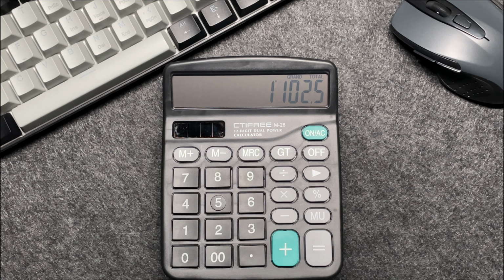And there you have it, folks, a fast and easy way to calculate 55% off a price using your calculator.